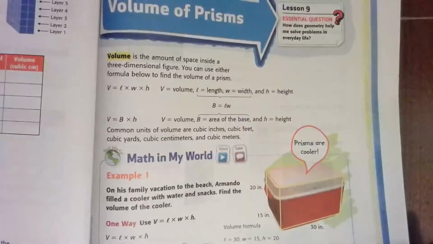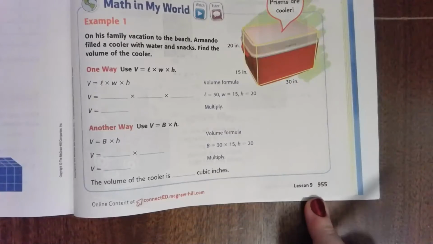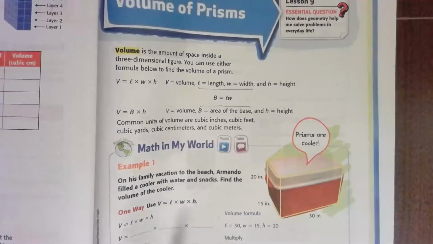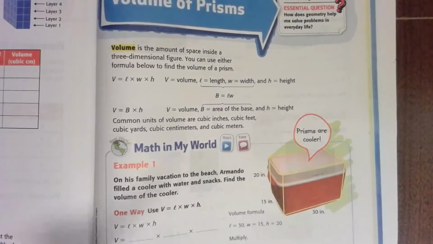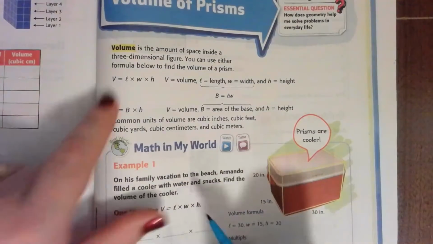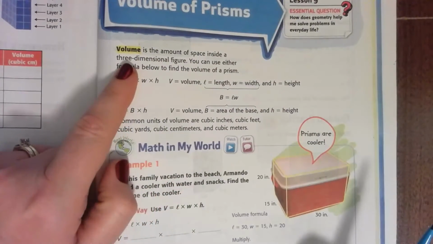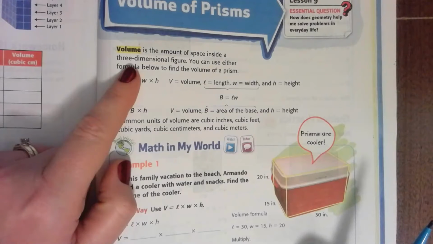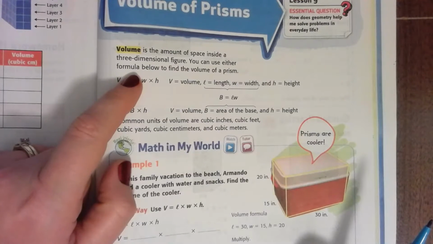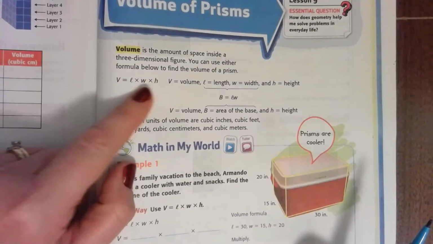So let's take a look at lesson 9. Can you flip to page 955? Because now we want to take a look at how we find volume if we aren't given those cubes to build with. And it says volume is the amount of space inside a three-dimensional figure. You can use either formula below to find the volume of a prism.